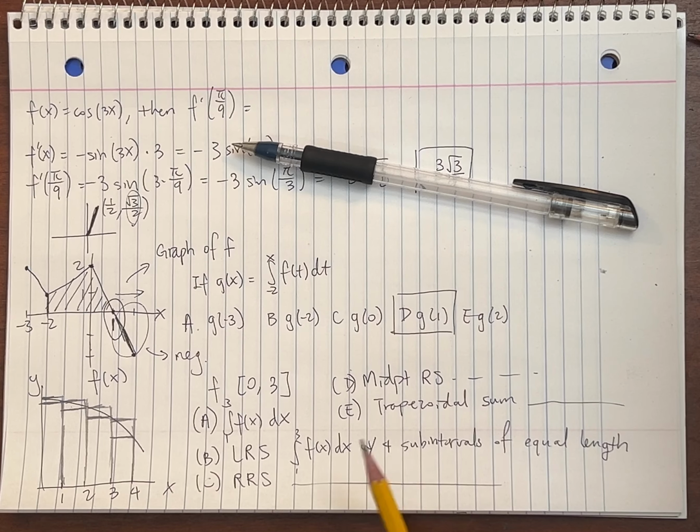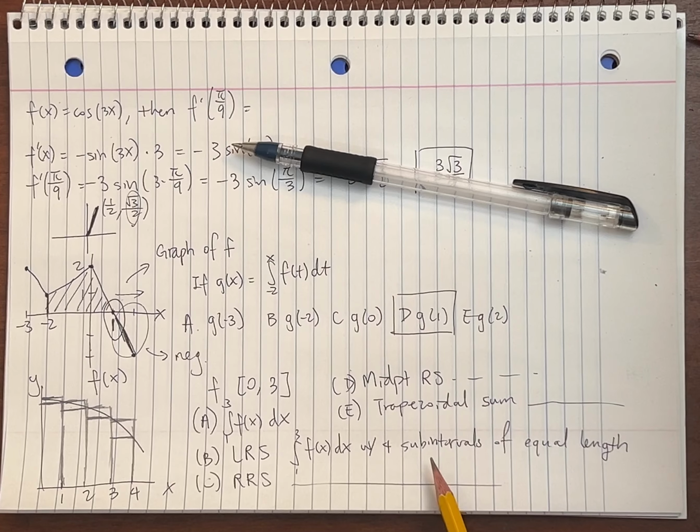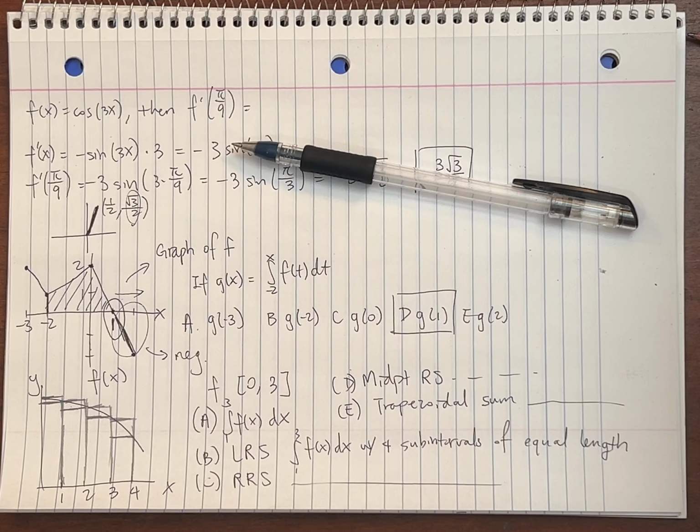So we don't even have to test out the midpoint or the trapezoidal sum, because midpoint or trapezoidal always gives a more exact value when you're estimating the area under a curve, right? Left and right Riemann sums are always the two extreme values. That's how I memorize all of these.